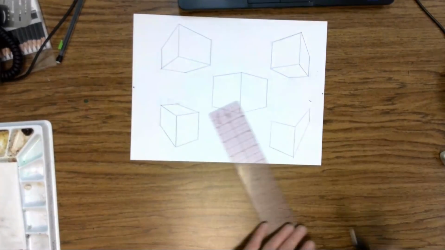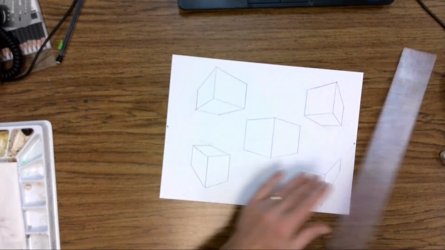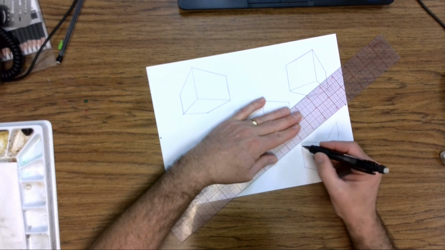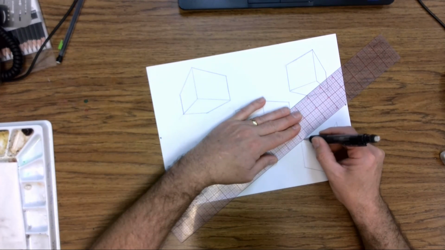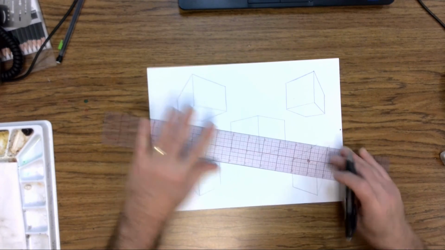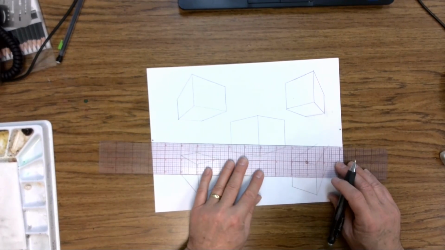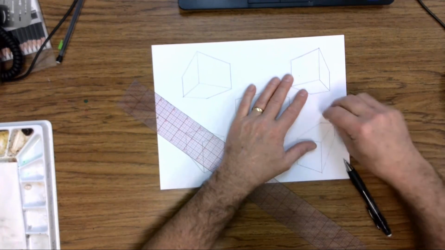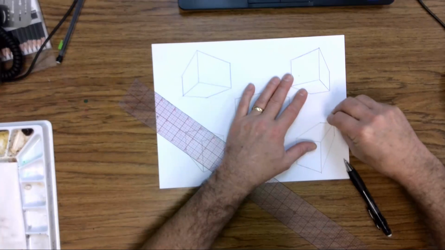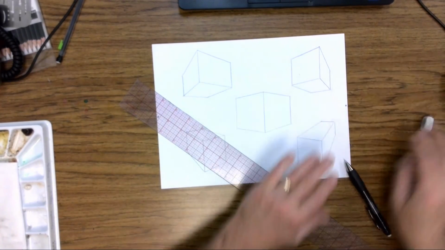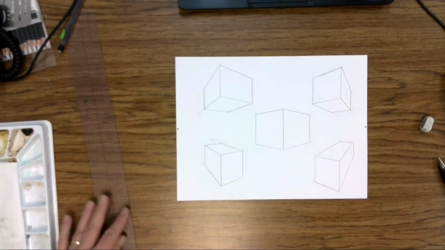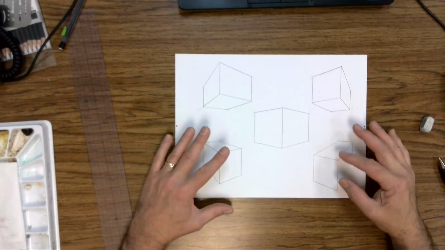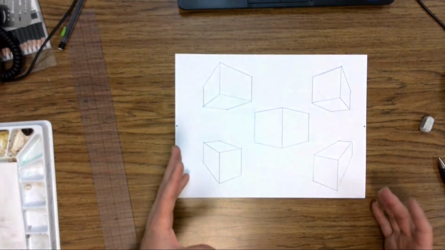Like that. And then opposite side vanishing points for the back side. So left going to the right, and the right going to the left, like that. Erase off our nubbins, and you have created 5 cubes using 2-point perspective right here. And you can kind of see it all unfolds and lets us know what it looks like.